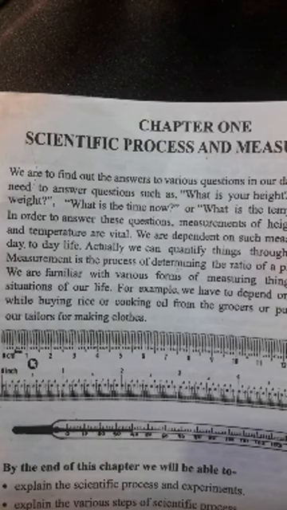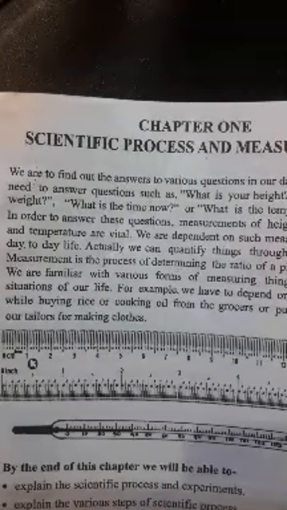Measurement is the process of determining the ratio of a physical quantity. So you can underline the definition. Measurement is the process of determining the ratio of a physical quantity. What is a physical quantity? By mentioning some object with numbers, ratio of a physical quantity.